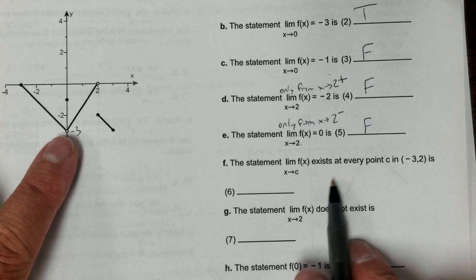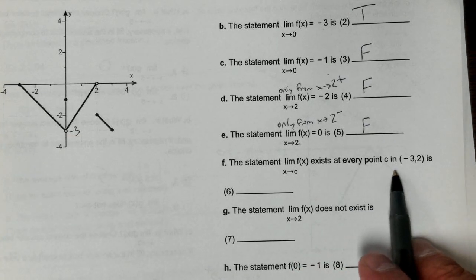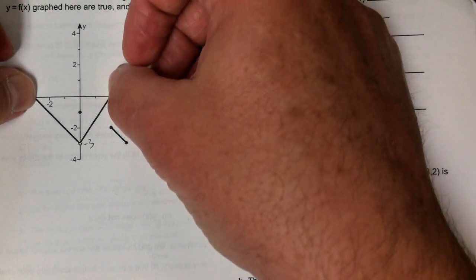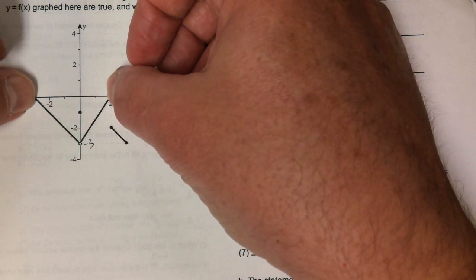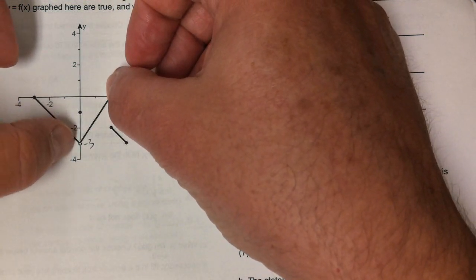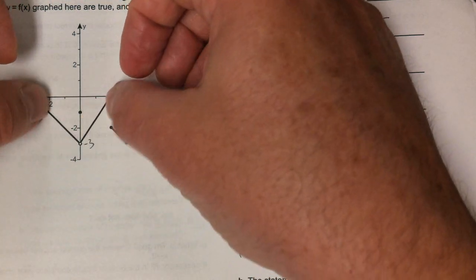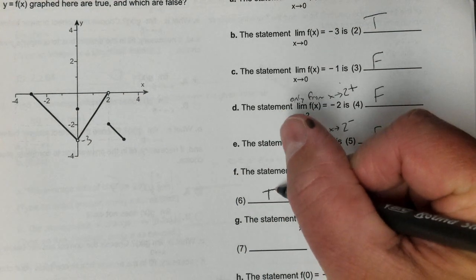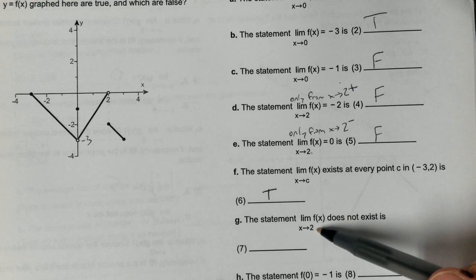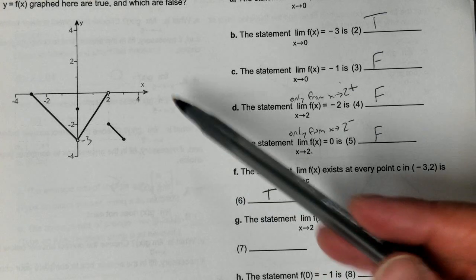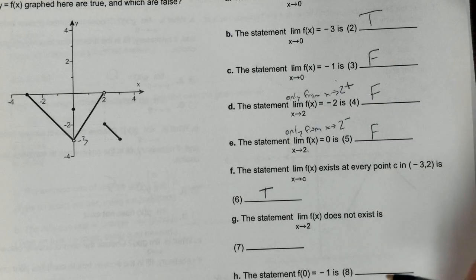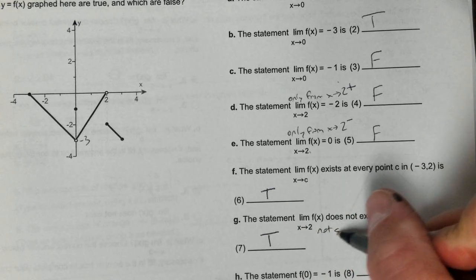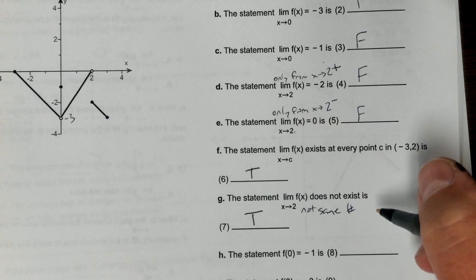Okay, now the next one says the limit exists at every point within the open interval from -3 to 2. So we don't care about the actual dot and the hole, but everywhere else. So in other words, does the limit exist everywhere, like even at this place? And it does. So that's going to be true. Then that the limit does not exist at 2, that's true because it's different numbers. So it's basically not the same numbers from the left and the right.